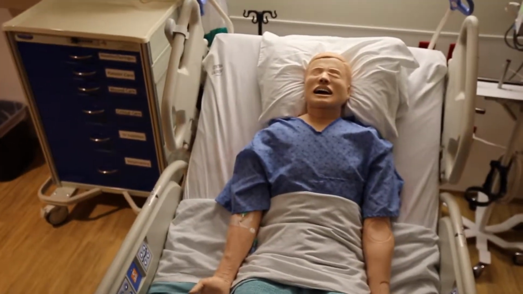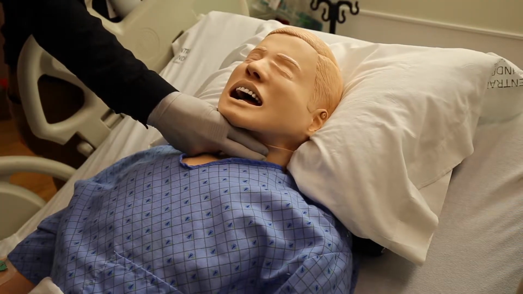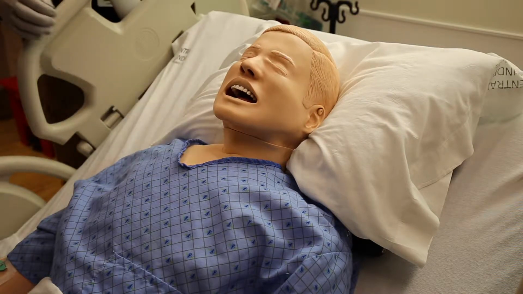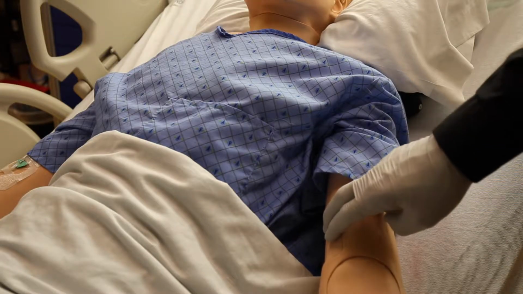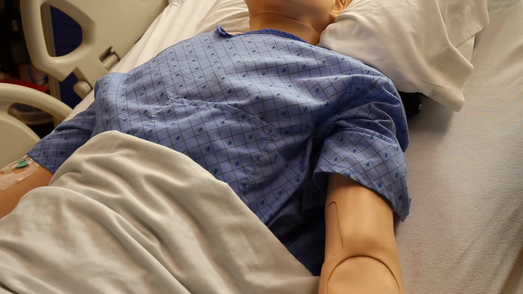Pulses can be felt on the mannequin, including carotid, radial, and brachial pulses. Carotid pulses can be felt bilaterally, while radial and brachial pulses will be located on the left side only. To feel a mannequin's pulses, push, occlude, and release. If you press too hard, you can occlude the pulse and you will not feel it.